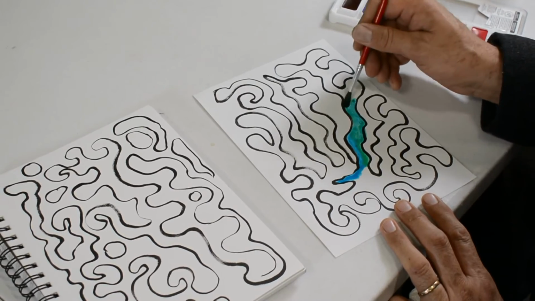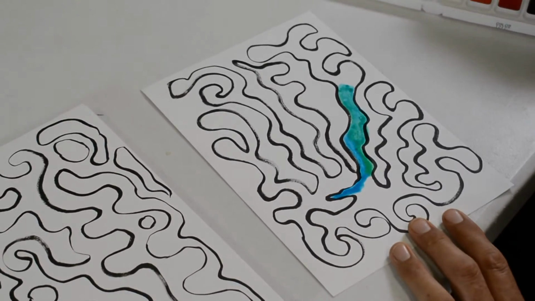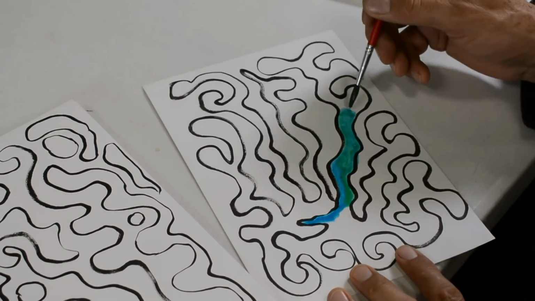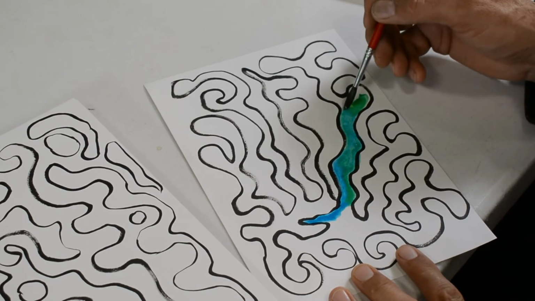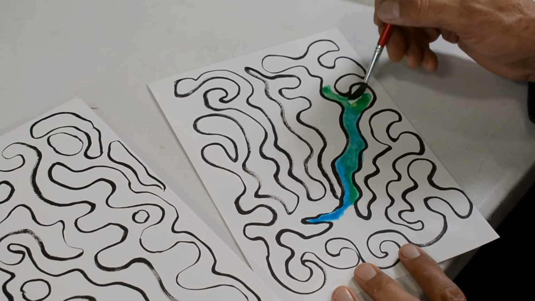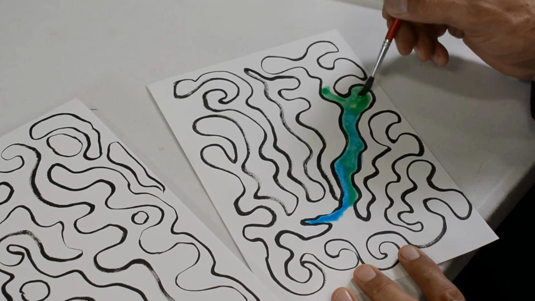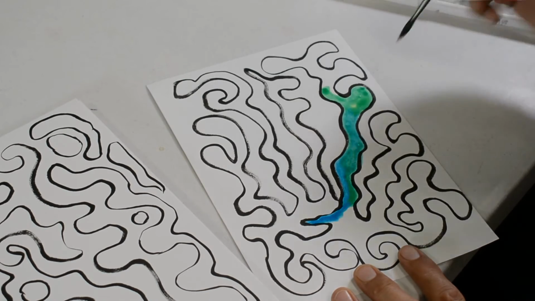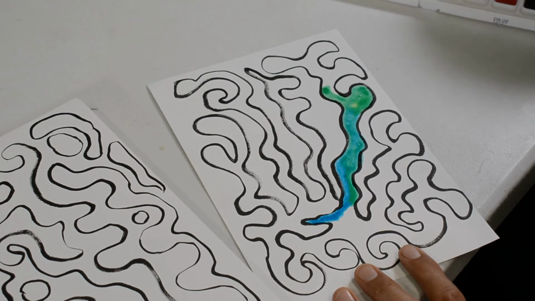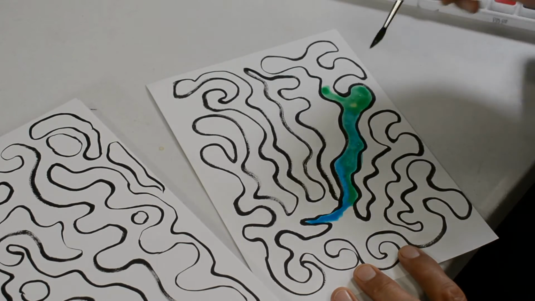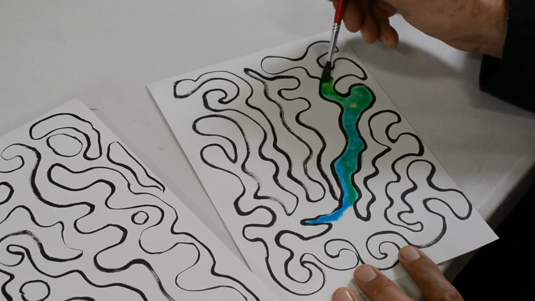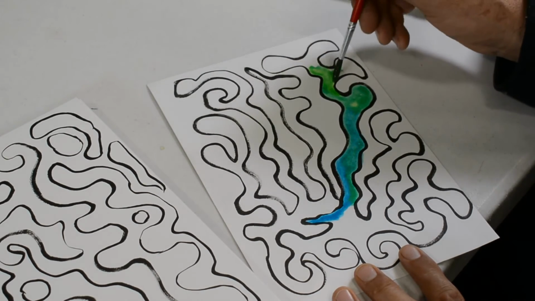Let me do a little close up. Basically what I'm doing is I'm mixing two different colors, which is the green and the blue. And in the end, I'm going to put some yellow to blend in all the colors and create movement.